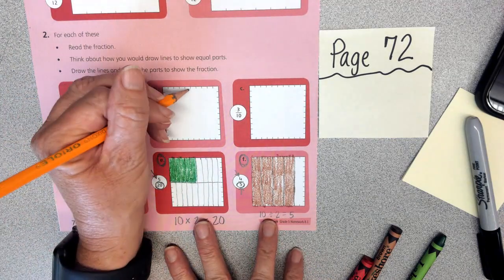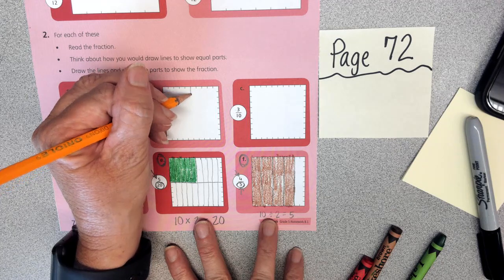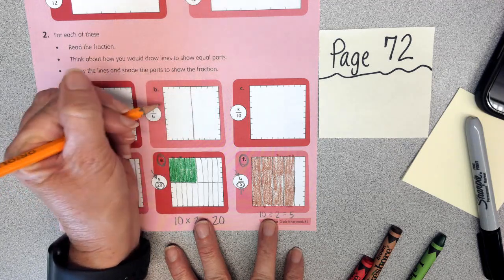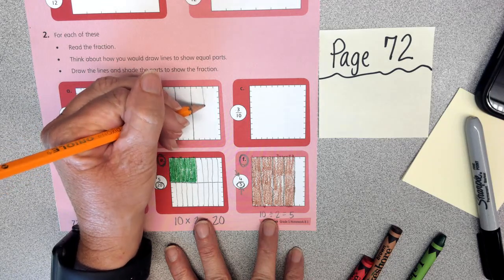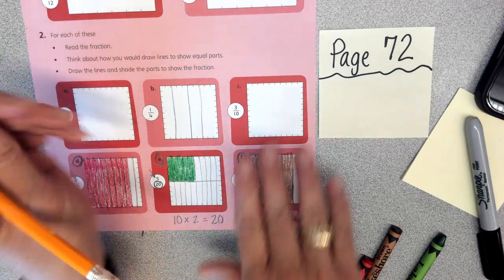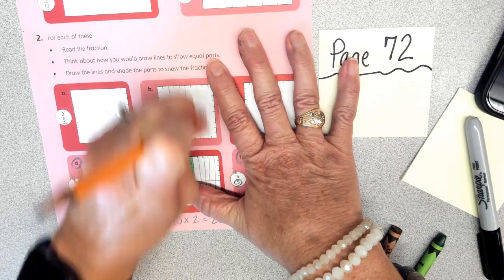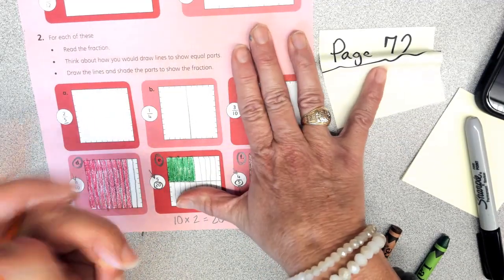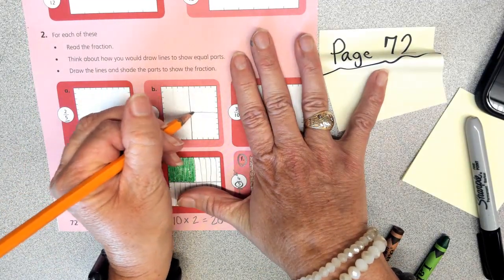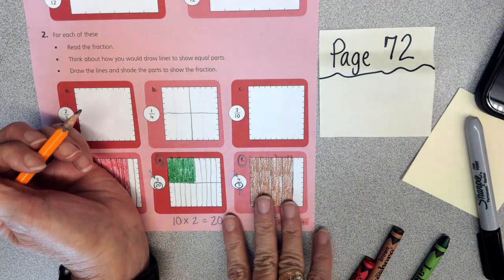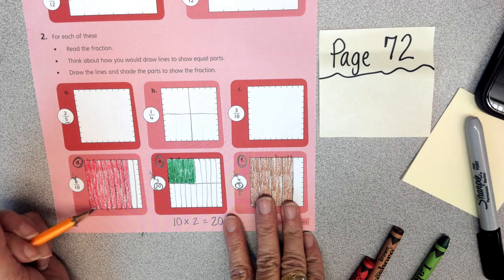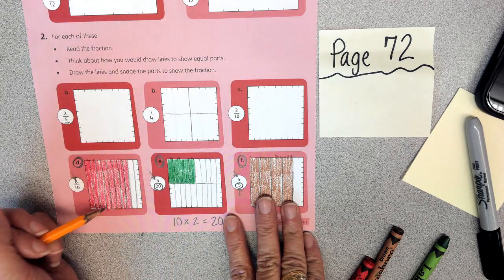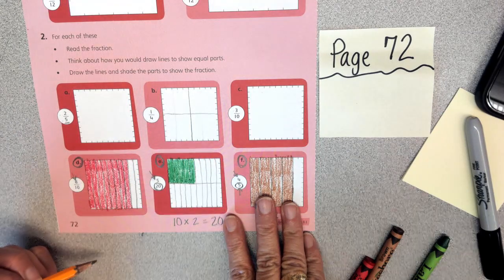We know that when you cut things into fourths, you cut it in half first, and then you cut each one of those in half. Or you can cut it in half this direction, and then you can shade it. And then you can cut this one into tenths, and we cut one into tenths here, so you have something that you can copy and model.